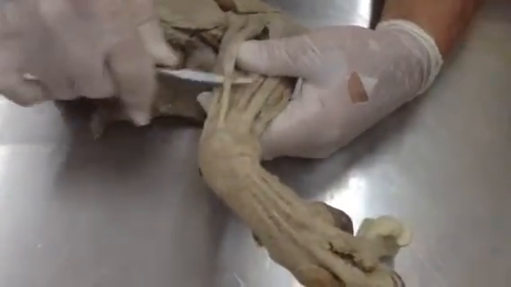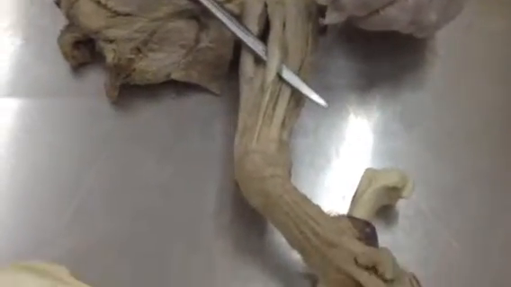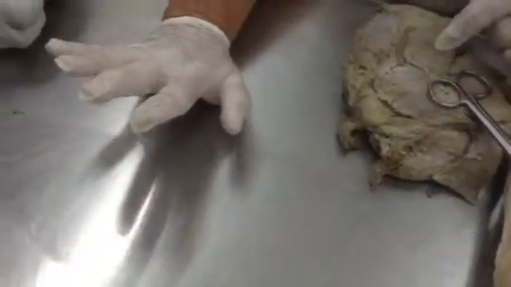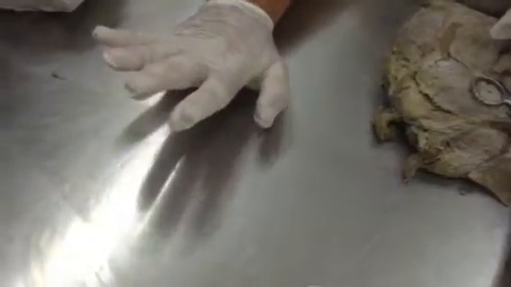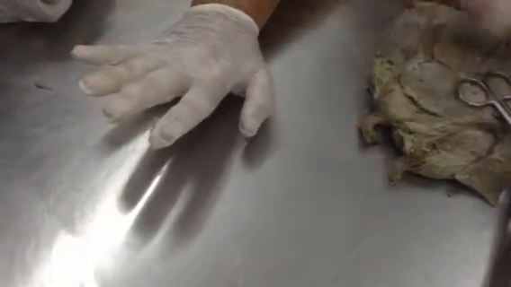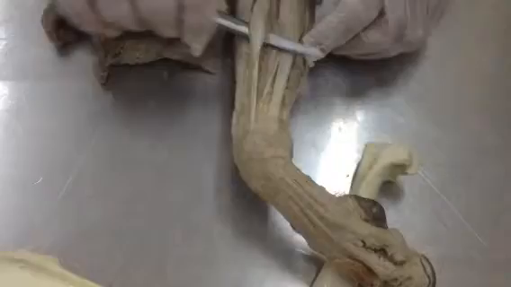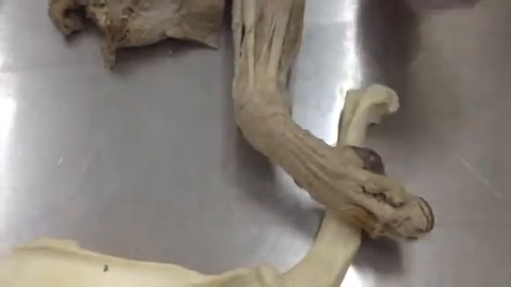Now we pick the next one up, and we kind of tug on it. What happens is we see that it goes all the way to the digits, and it goes to all four of these digits. That being the case, when we shorten it, we can extend the digits. Since it goes to all, we'll use the term common. Now we have a common digital extensor. Follow that all the way down to the digits, and we can extend the digits. That's the common digital extensor.